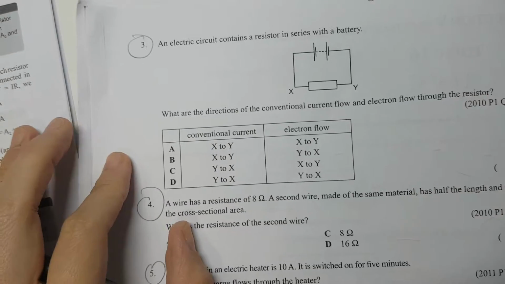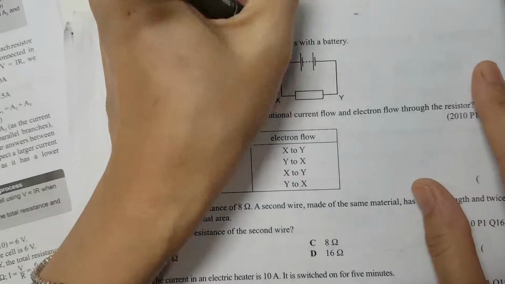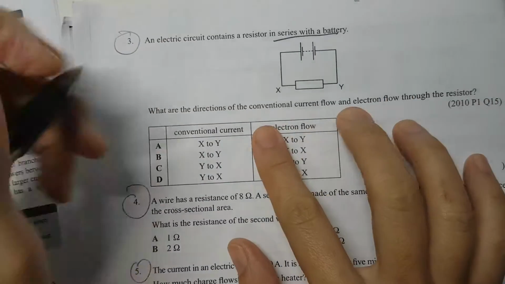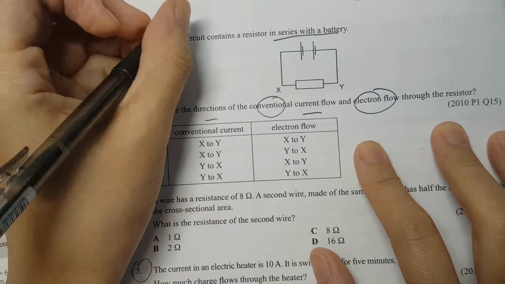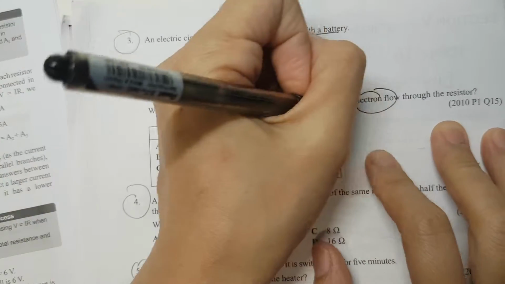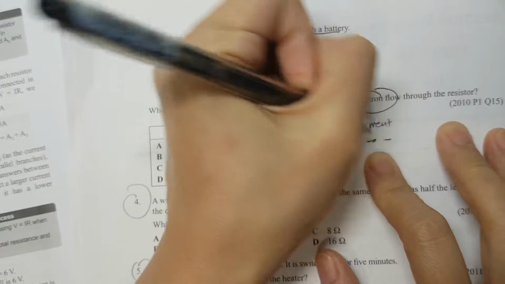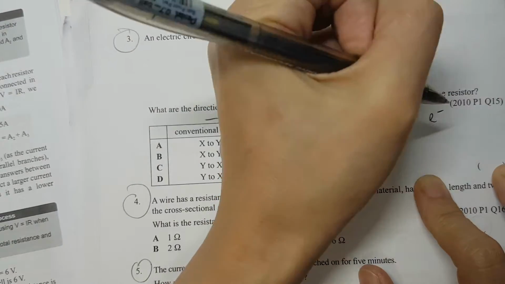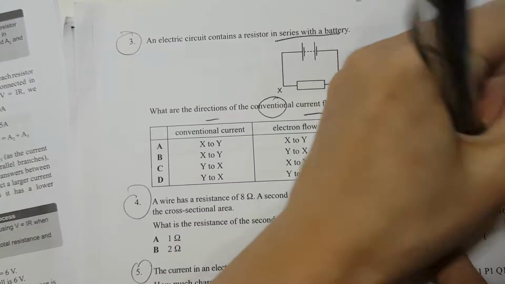The next question is question 3. Electric circuit contains a resistor in series with a battery. What are the directions of conventional current and electron flow? Always remember, conventional current is from positive to negative, while the electron flow is from negative to positive. So the answer for 3 is B.